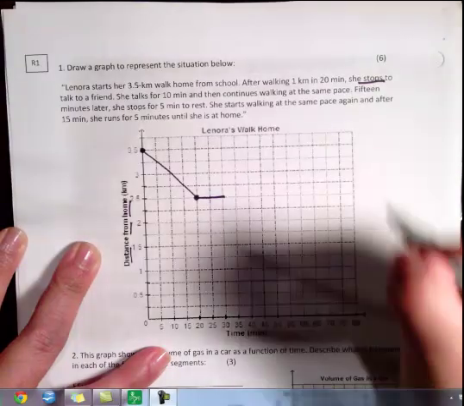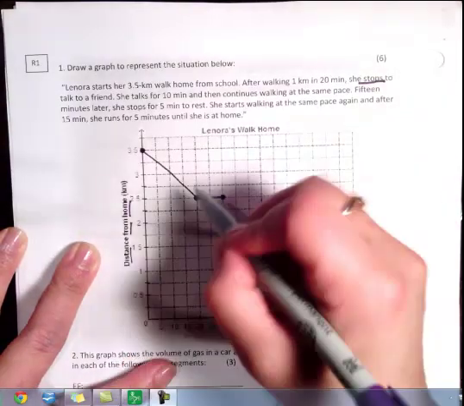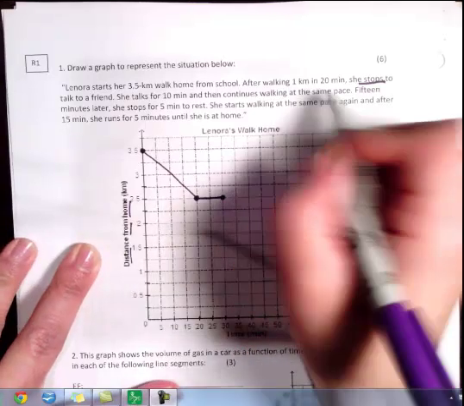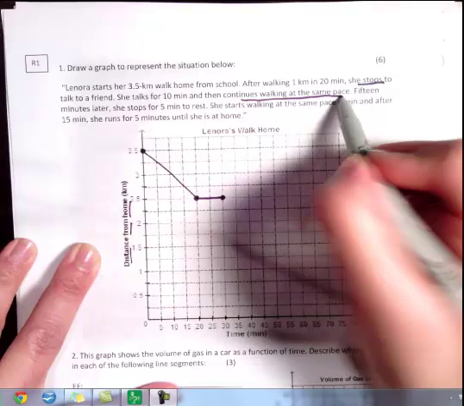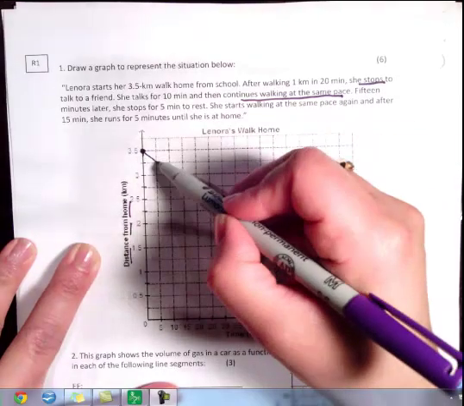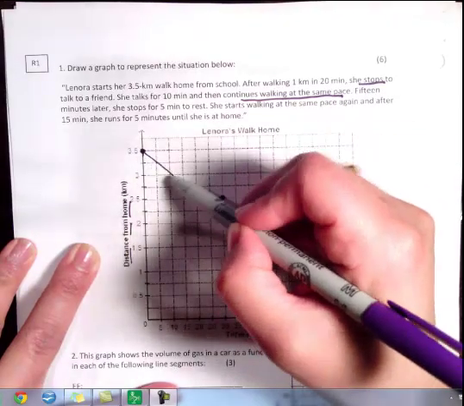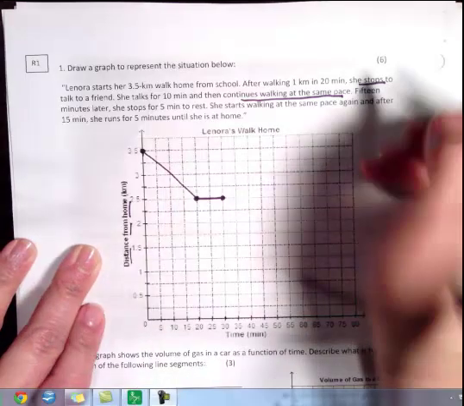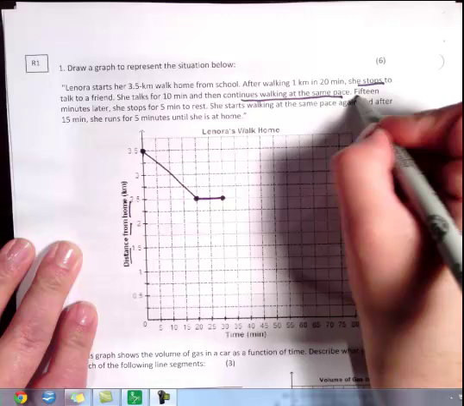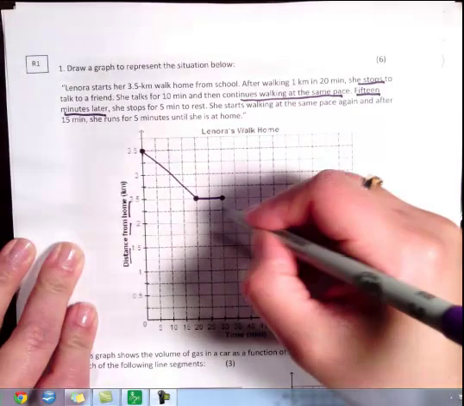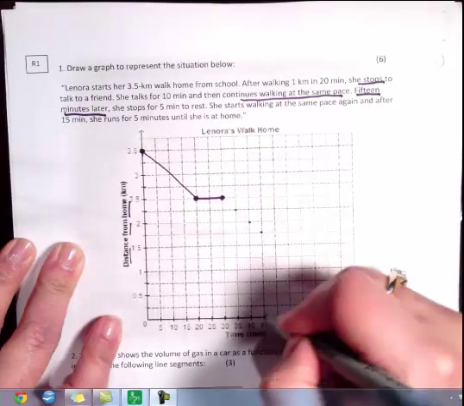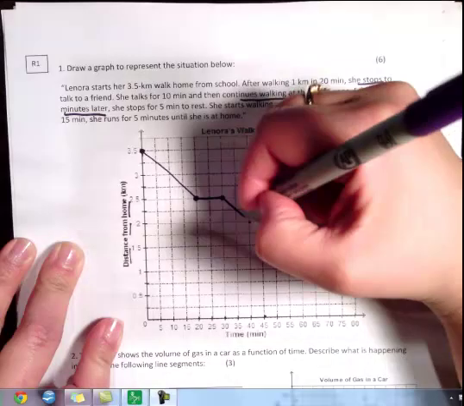She continues to walk at the same pace, which means, notice how we have one down, one over, one down, one over. She does the same thing, and it says 15 minutes later. So she does that walk for 15 minutes. Now we're here at 45, so let's connect that.